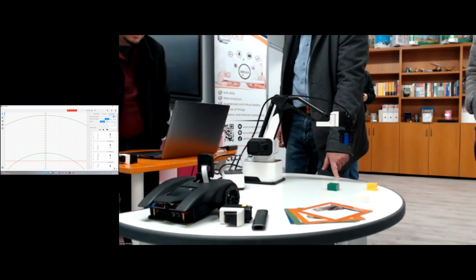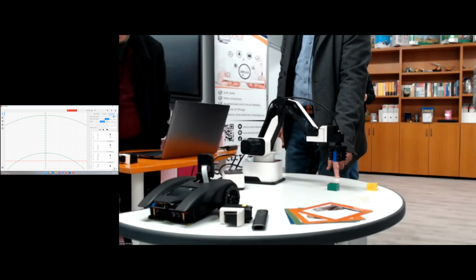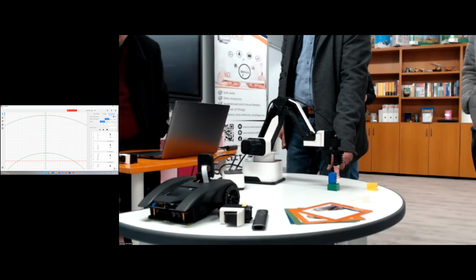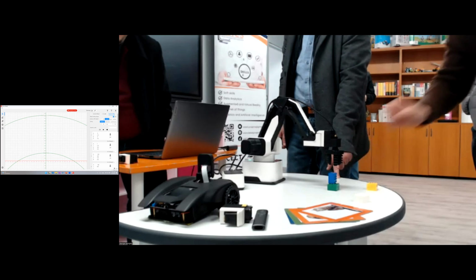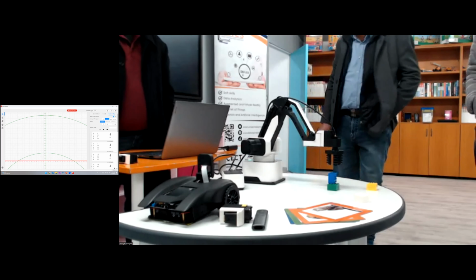So no programming required. Yes, this is the future. I feel like it's a good way to explain to students the degrees of freedom, and you can also teach them coordinates.